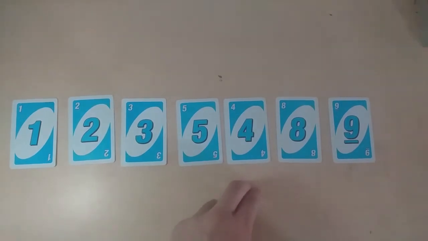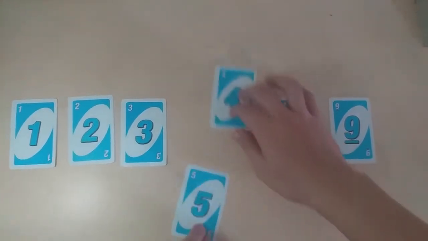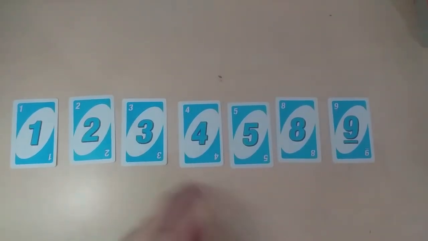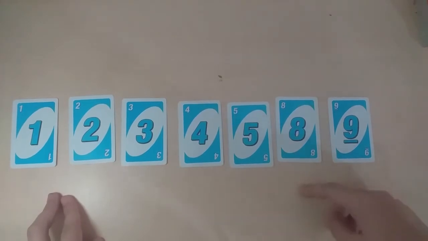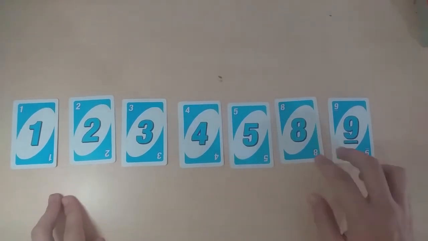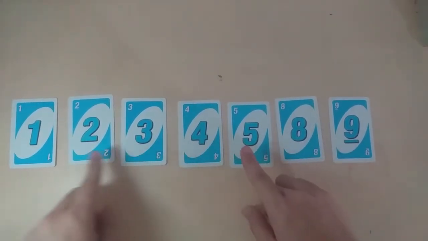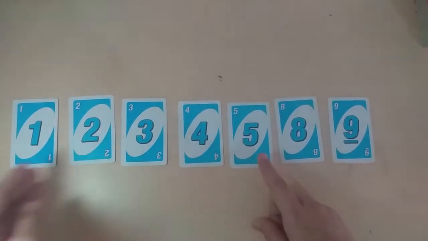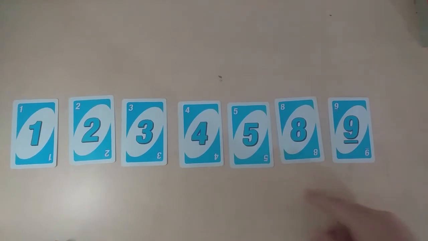4 and 5, yes, it's greater than 4, so we switch. 3 and 4, and 3, 3 and 2, 2 and 1, no. Move on to the next number. 8. Compare it to numbers on the left. Since our gap is 1 already, there's no number greater than 8, so move on to the next.